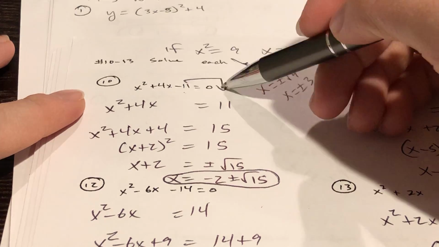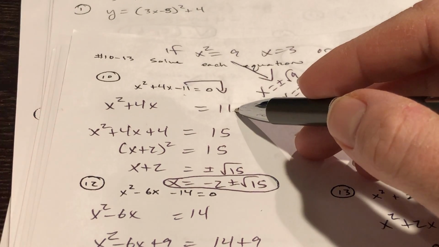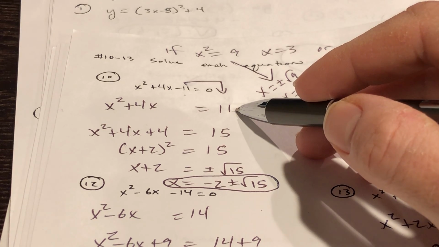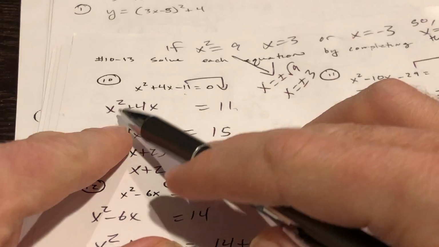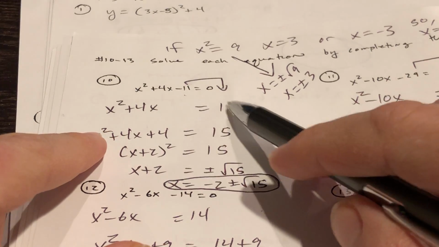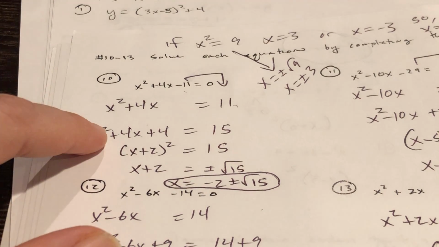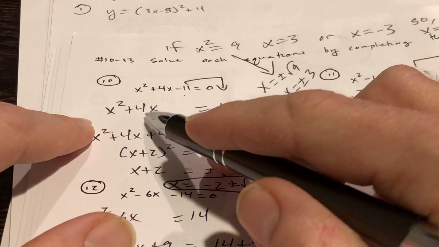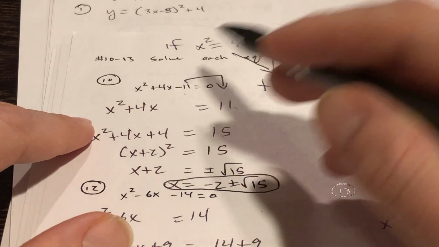The only way I can, I'm going to add 11 to both sides. All right, so I am going to complete the square. I got x squared plus 4x is equal to 11. And how do I want to solve this? First off, I am going to take half, and you'll see why.